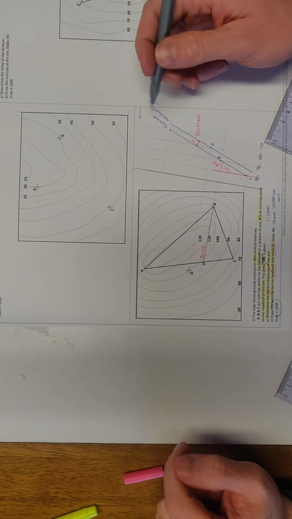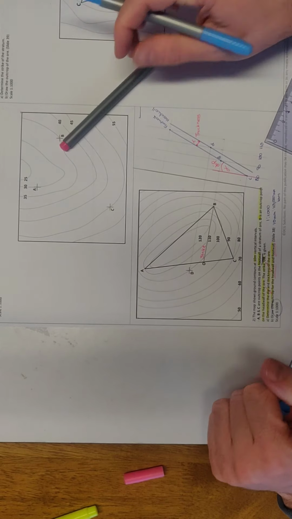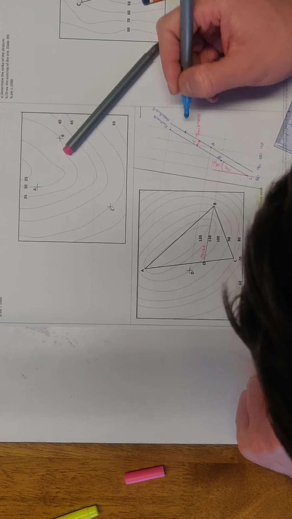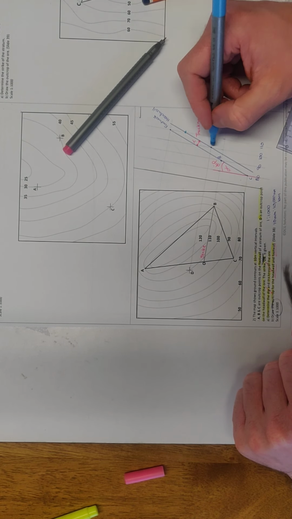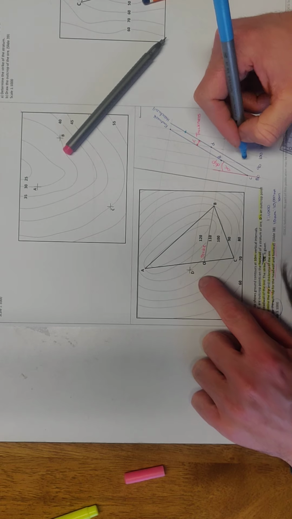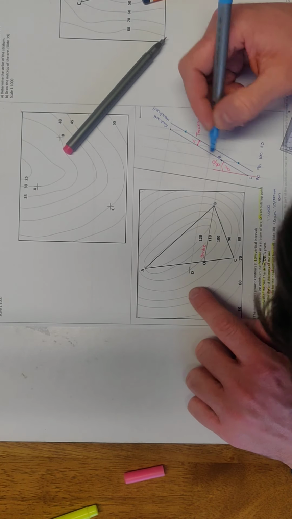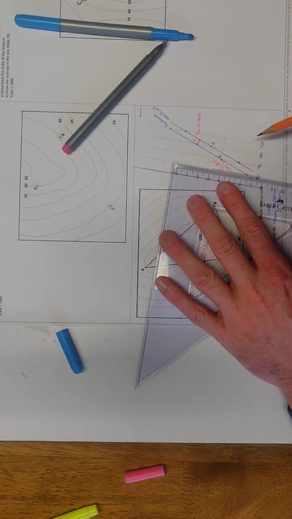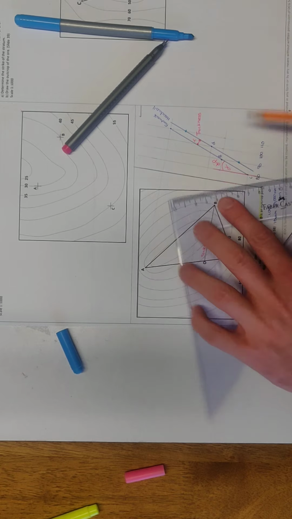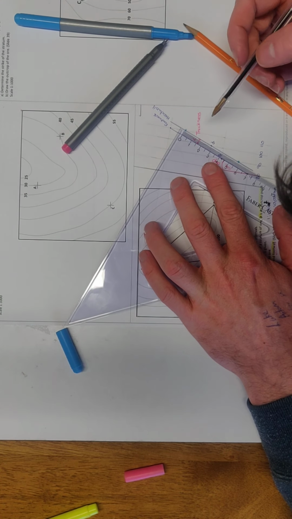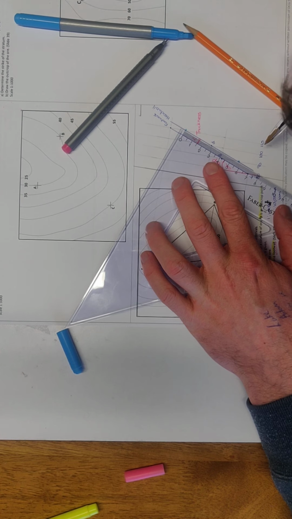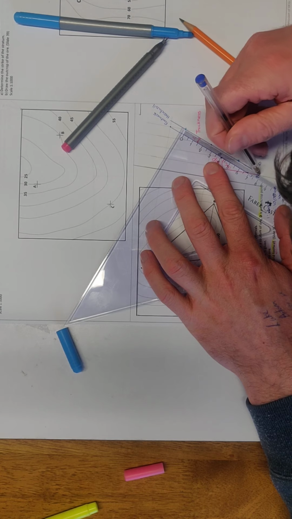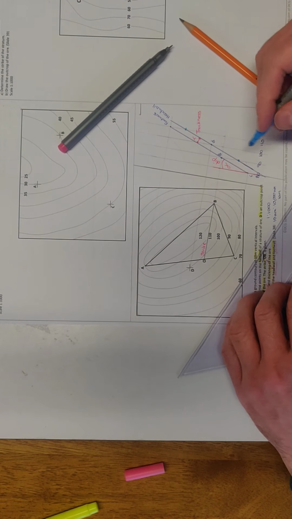So any place it crosses a contour, let's get a different colour, that'll be a point where it crosses 110. Now just the head wall first. We already have D. 90 is there. And I'm going to extend it on as well, until it hits 80.